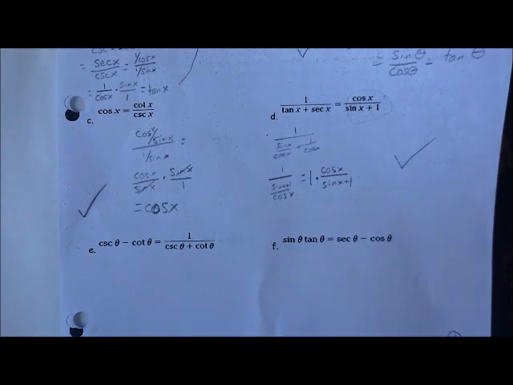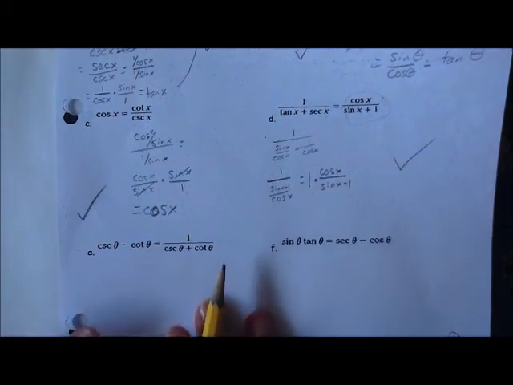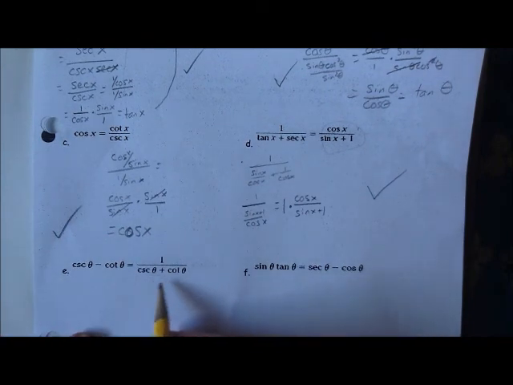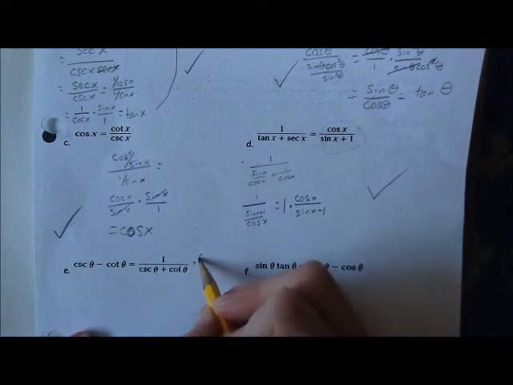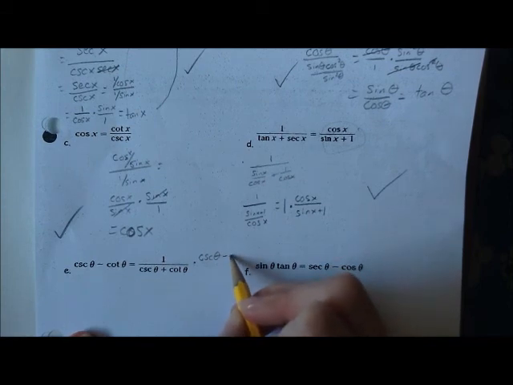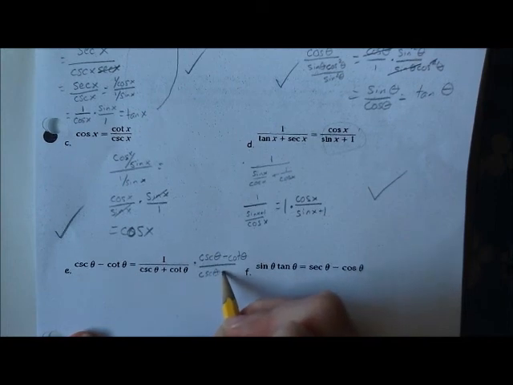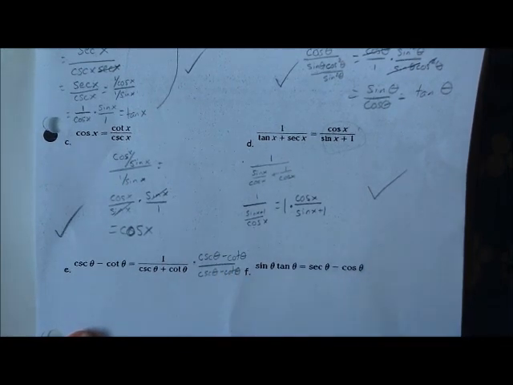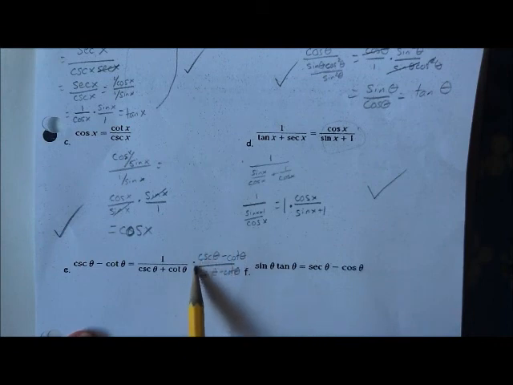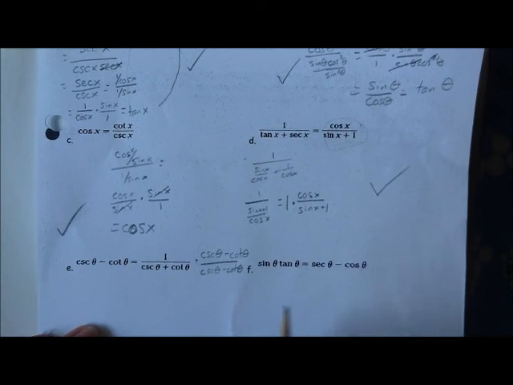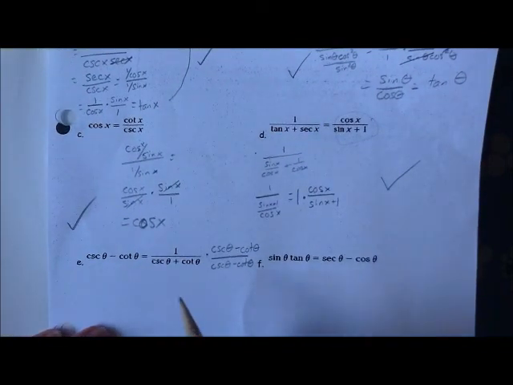Okay, this is a little weird. Cosecant theta minus cotangent theta. Well, the one with a fraction looks more complicated. What I'm going to do is use the difference of squares. These aren't squared, so I can't use any of the identities. But I can multiply by anything as long as I do it on the top and on the bottom. So I'm going to multiply by cosecant theta minus cotangent theta over cosecant theta minus cotangent theta. Since it's the same on the top and bottom, I'm multiplying by 1, which means I'm not changing any values, just rewriting it in another form.